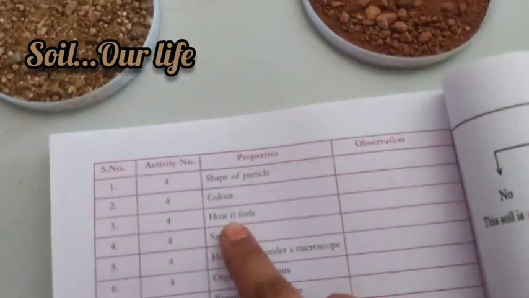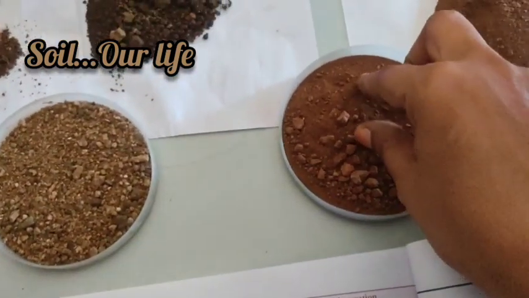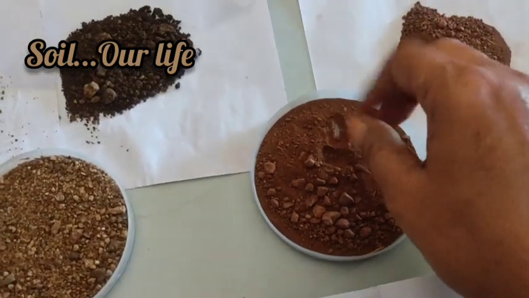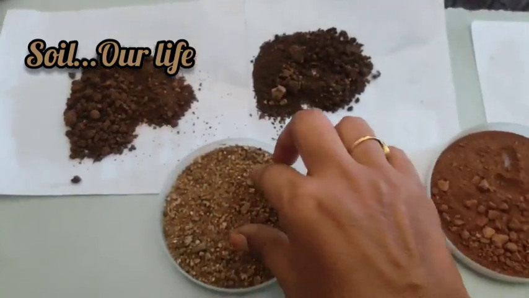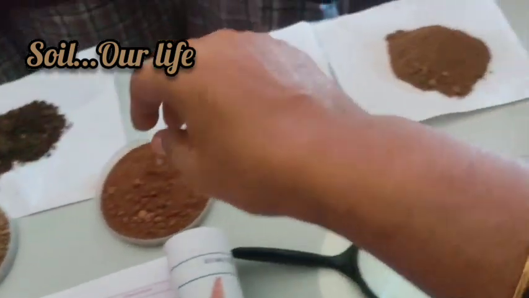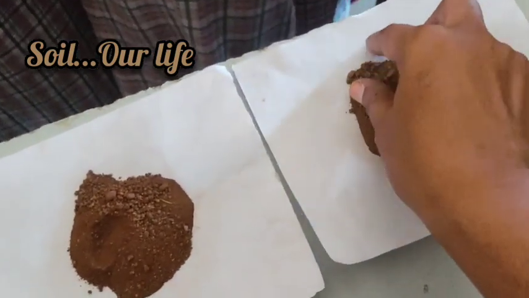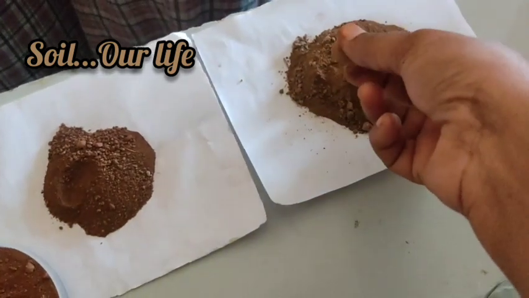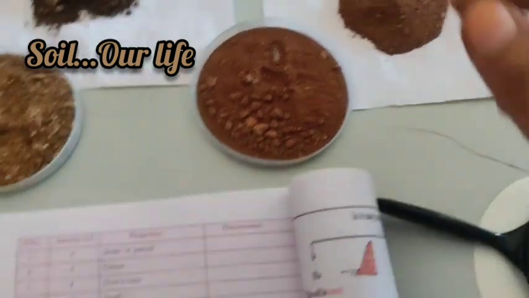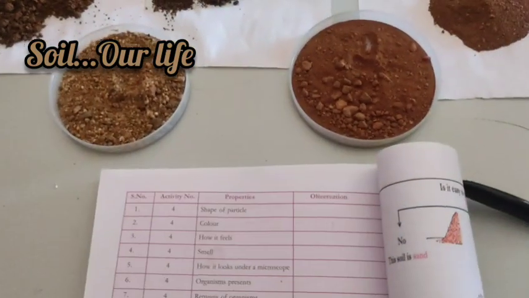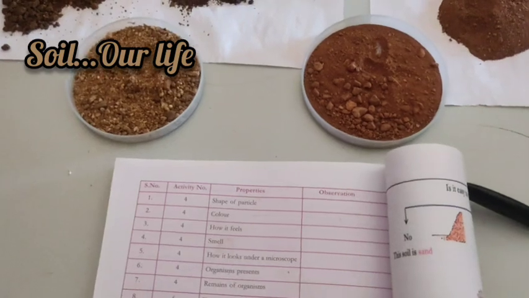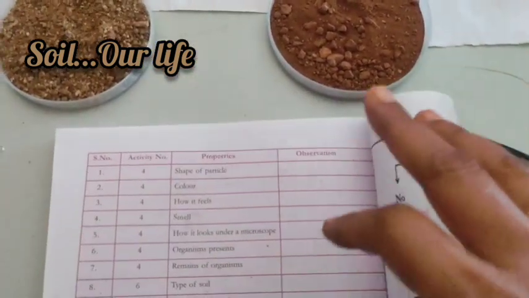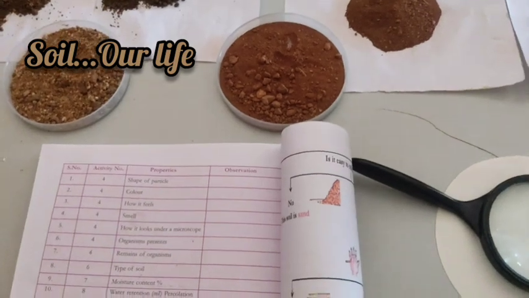Next, how it feels. When you touch the soil, some of the soils are smooth and some of the soils are granular in nature. When you touch it, you can feel that some of the soils are porous in nature and some of the soils are very smooth to touch. Okay, smooth in nature. Next, the smell of the soil. Some of the soils are pleasant to smell. Pleasant means we can feel it. Okay. Next, some of the soils are foul in smell, a bad smell.